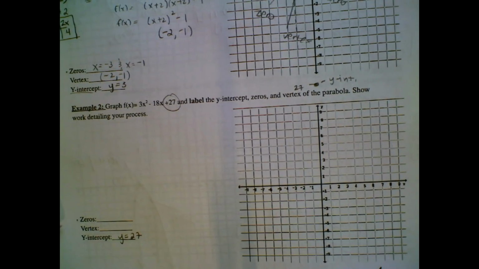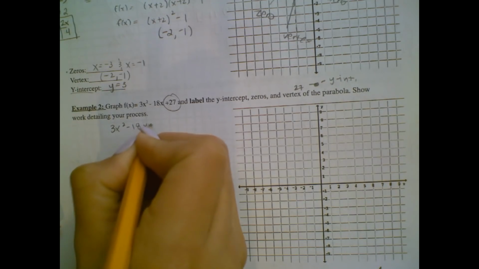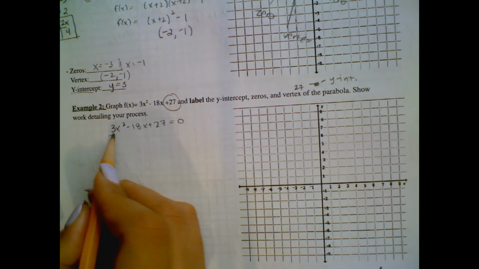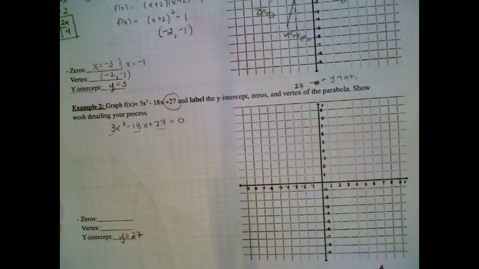Okay, next up, let's go ahead and find the zeros of my function. So the first step in order to find the zeros of my function is to set my function equal to 0. The next step is we do the box method. But before I do the box method, what I'm going to do is I'm going to factor out a 3 because I noticed that 3 is a common factor, and that's going to make the box method much easier.